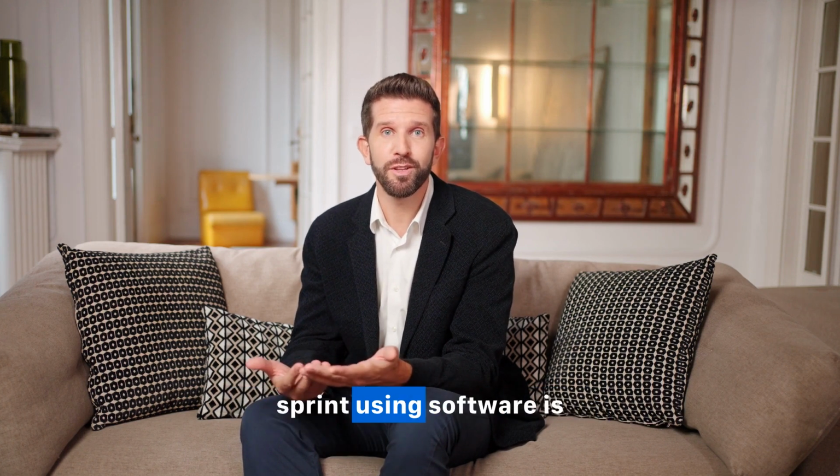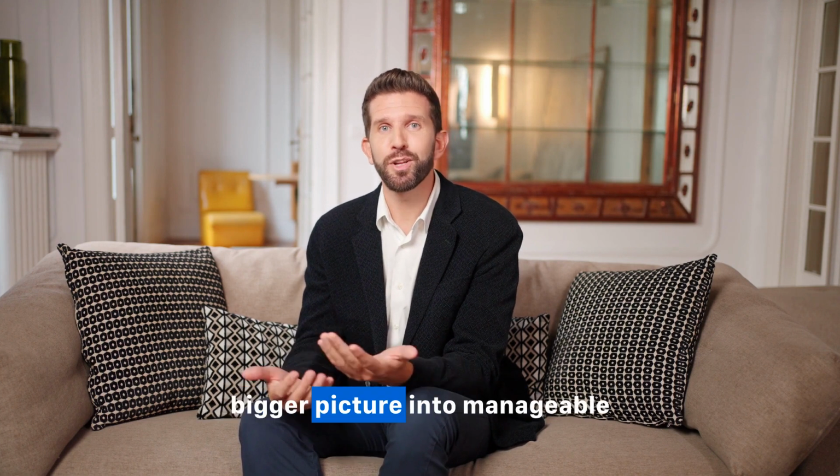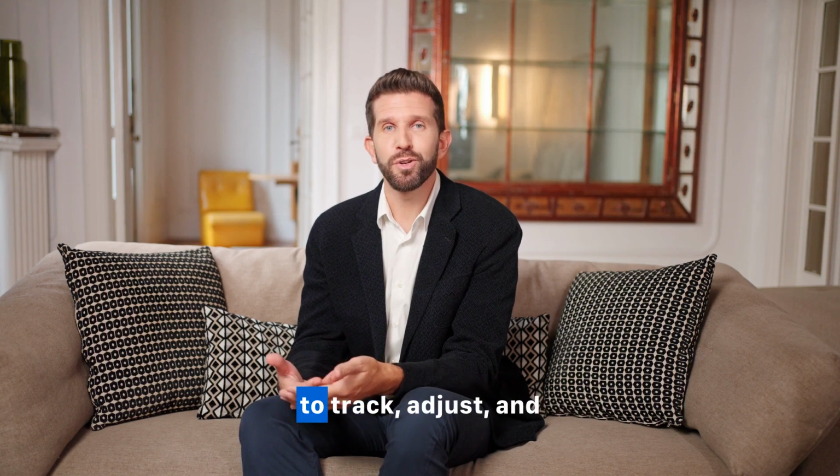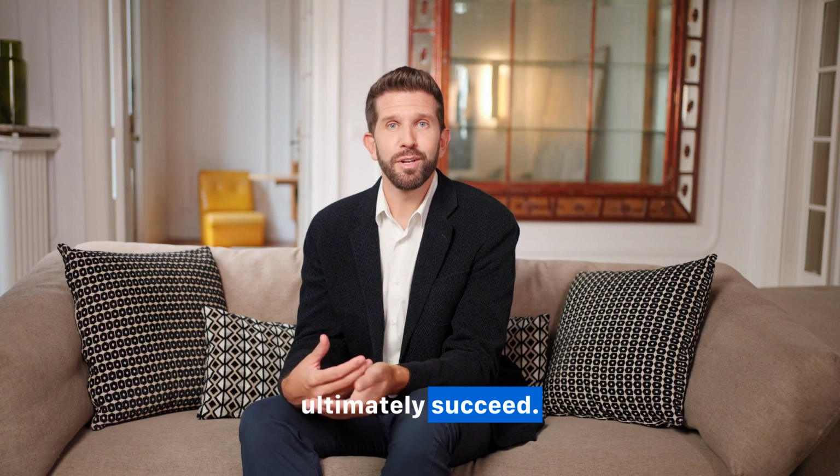To wrap things up, planning a 3-year financial sprint using software is about breaking down the bigger picture into manageable steps, staying organized, and keeping yourself accountable. It's about having the tools that allow you to track, adjust, and ultimately succeed.